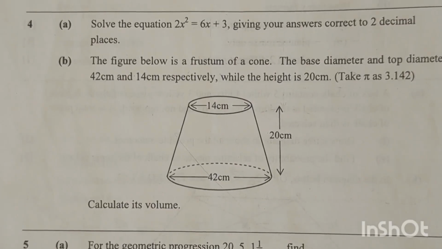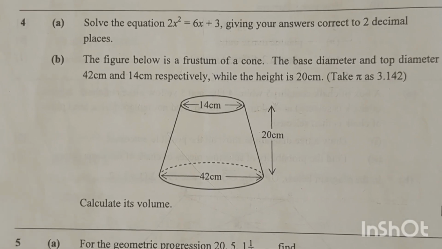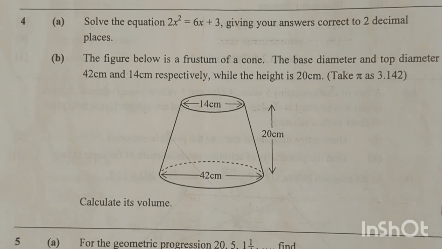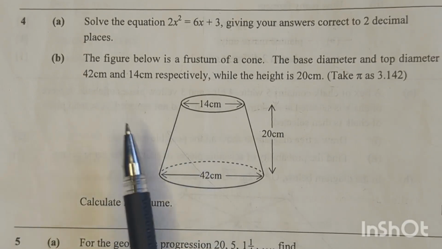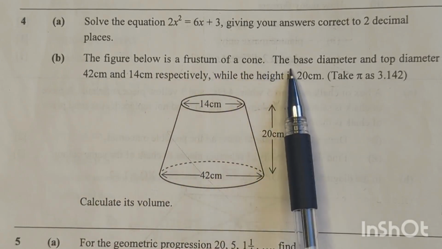Welcome to Leco Academy. Now in this video we are going to handle a question that came in 2017 paper 2, question 4b. So this question is under mensuration.